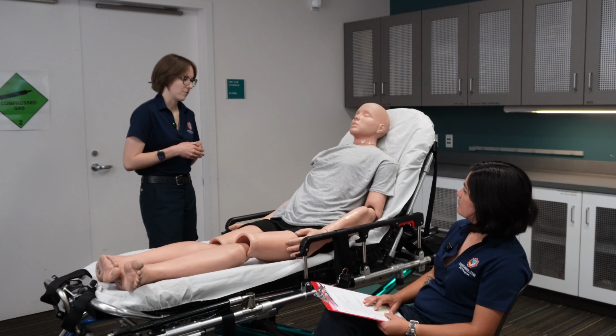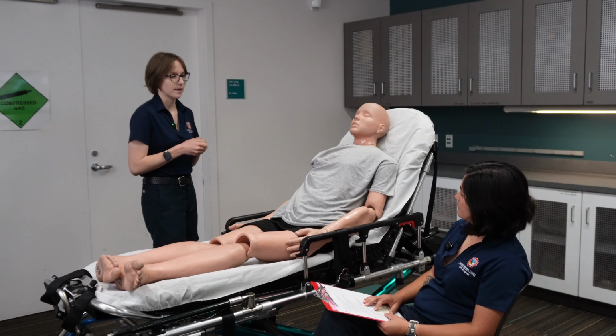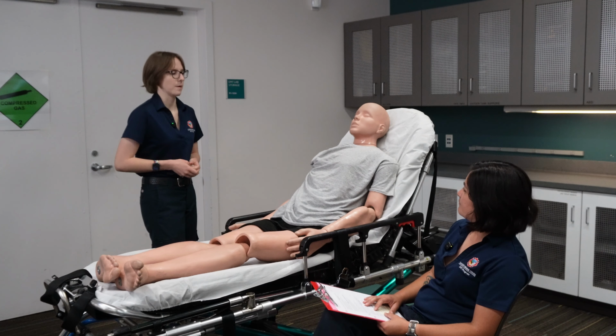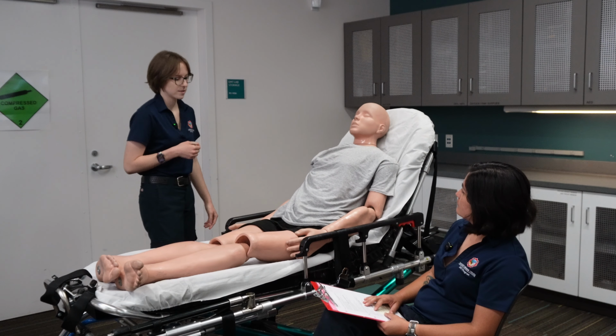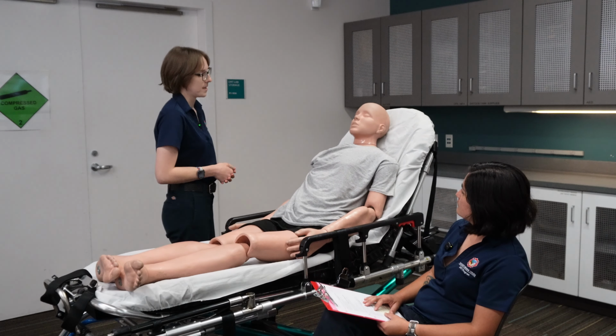Going in and forming my general impression, I do see that elderly male. He's sitting upright, appears to be clutching at his chest. Are there any immediate life threats? There are not. Okay. Now I'm going to go in and introduce myself as well as get my patient's level of consciousness. Hi, sir. My name is Brie. I'm an EMT. I'm here to help you out today.